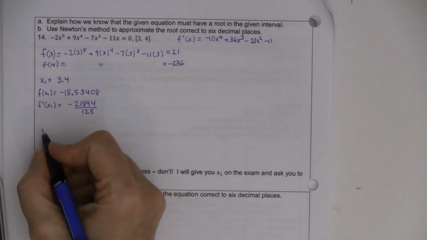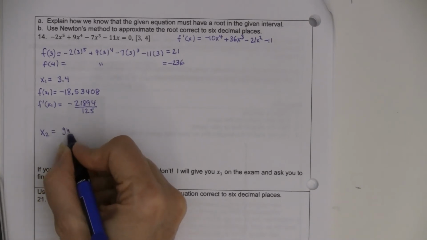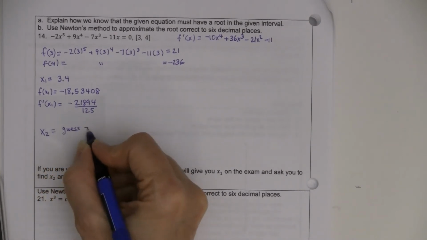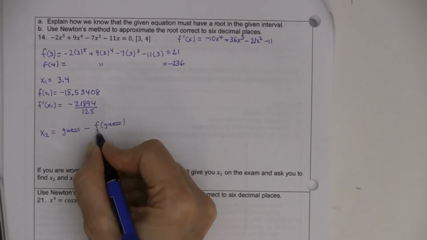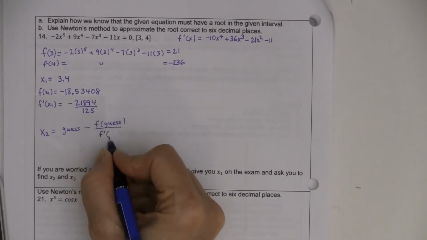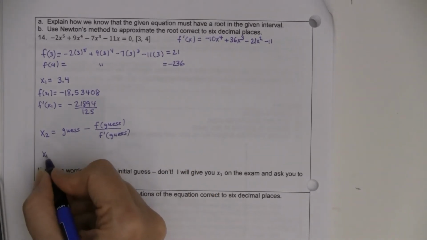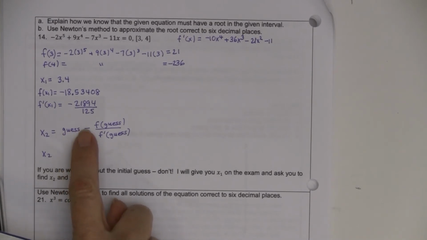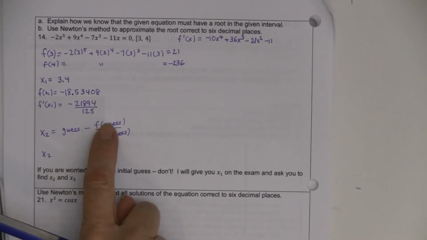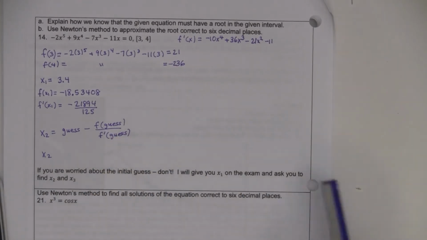Now, my next guess, which will be x2, is my guess minus f of my guess divided by f prime of my guess. So I've got all these numbers out here, right? 3.4 is my guess, minus negative 18 divided by negative that fraction, right? And so I'll be able to put all of those things in.